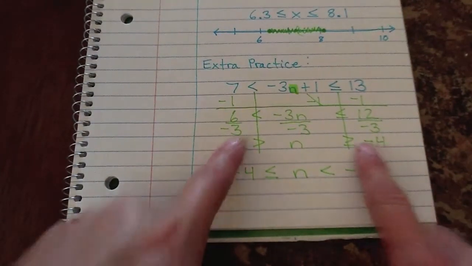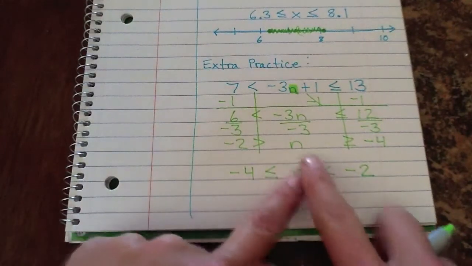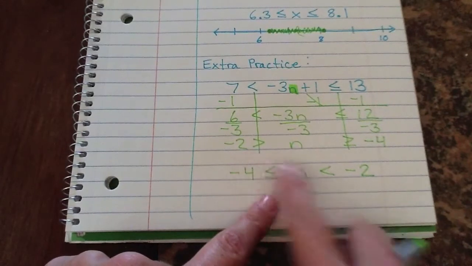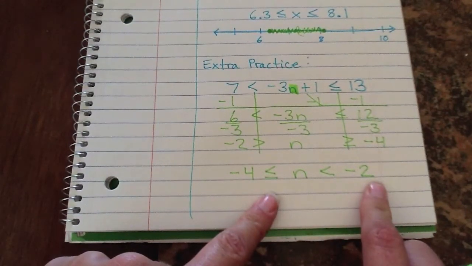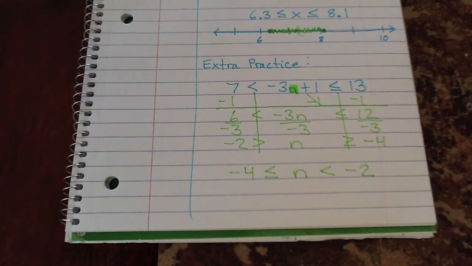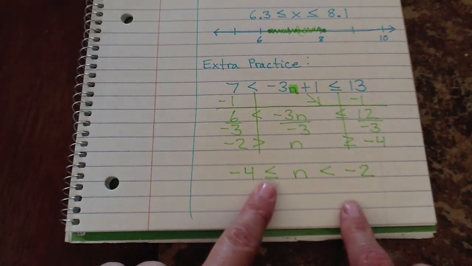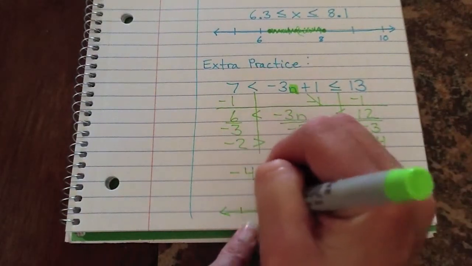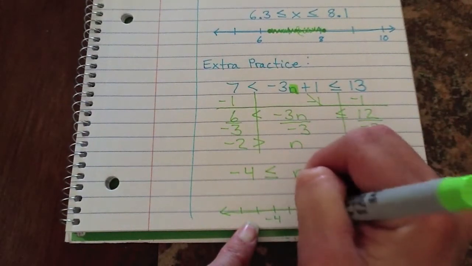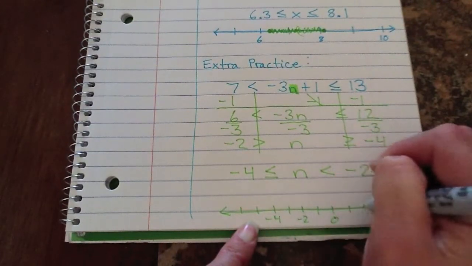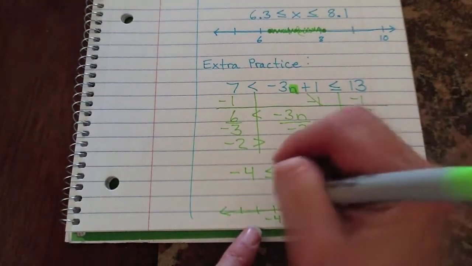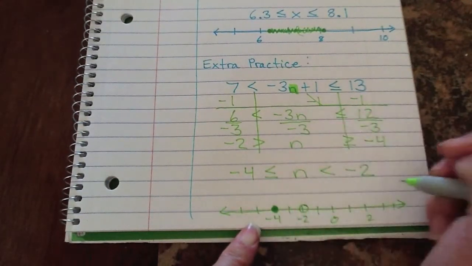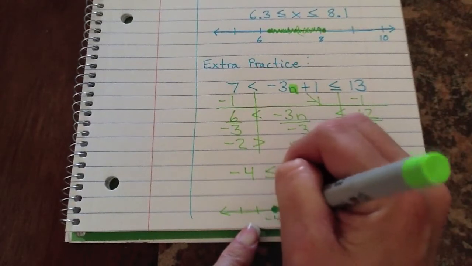So these moved to the opposite side so that you could still read it the same. n is greater than or equal to negative 4, n is less than negative 2. And then again, when you graphed it, you should have had a closed dot on negative 4, an open dot on negative 2, and it's all of this in between.